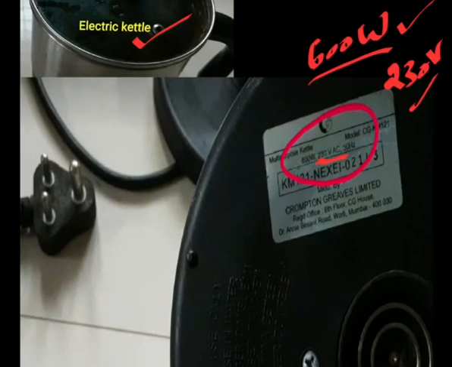Now let us see what is the use of this power rating, or what is the use of this information given for the electrical appliances, or what all things we can find out or conclude from this information.